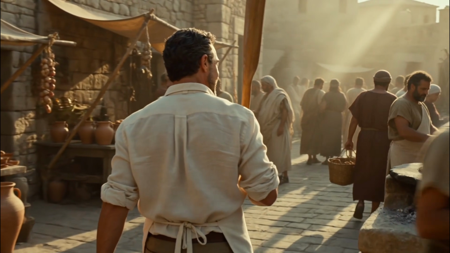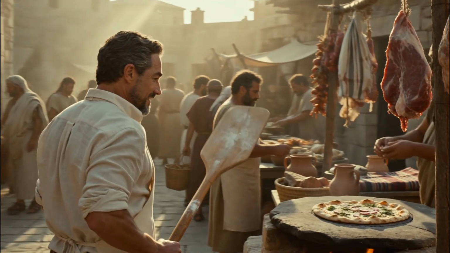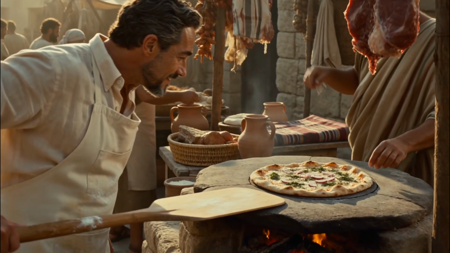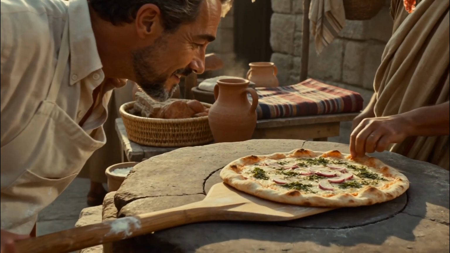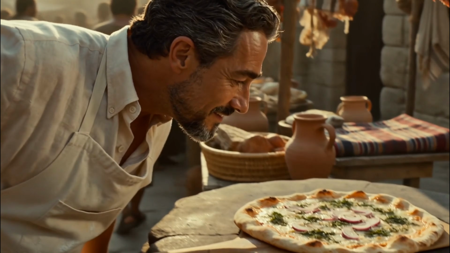First stop, the ancient Mediterranean. No tomatoes, no cheese yet, but people are already baking flatbreads on hot stones, piling on herbs, onion, and garlic.